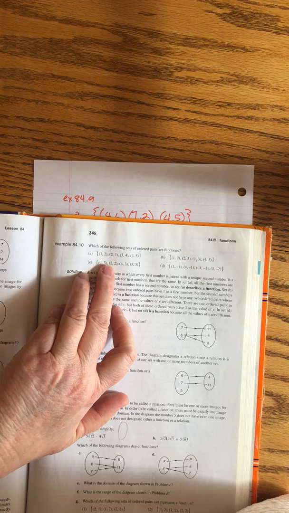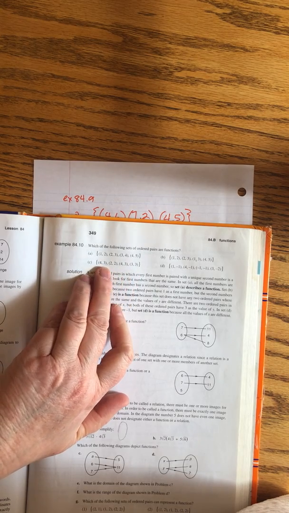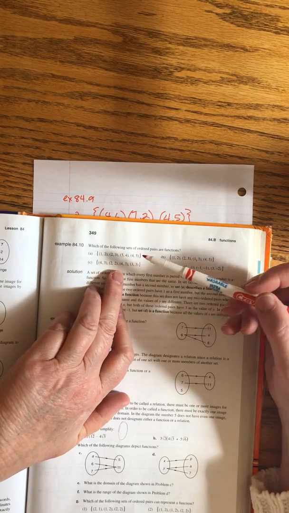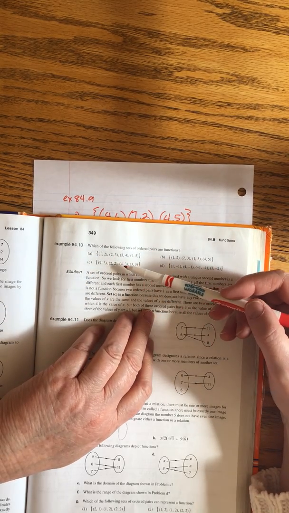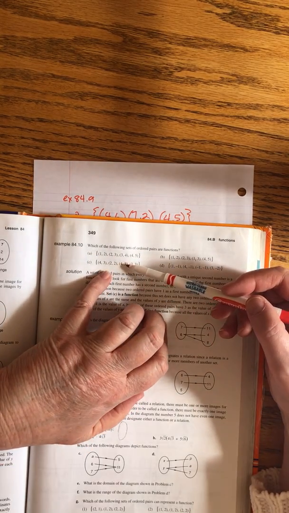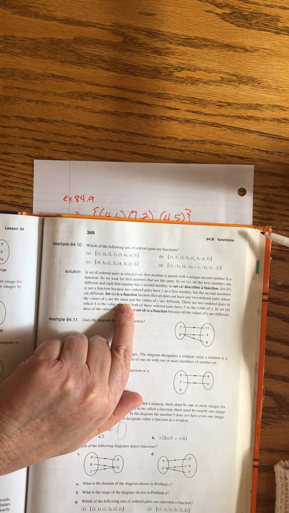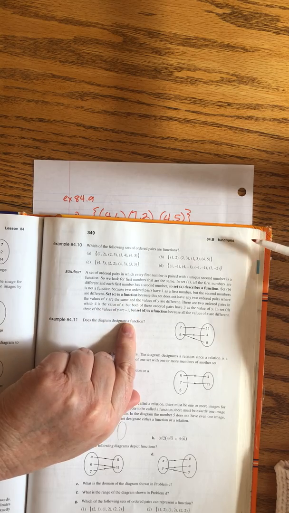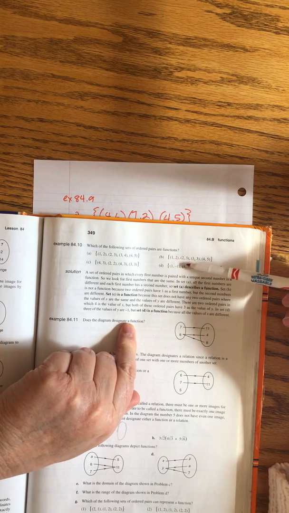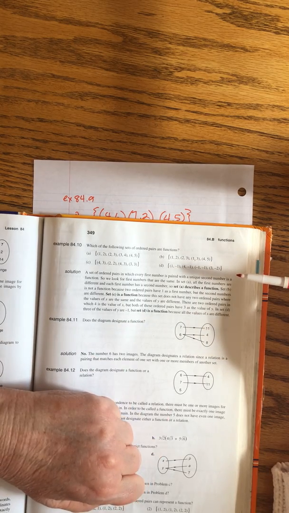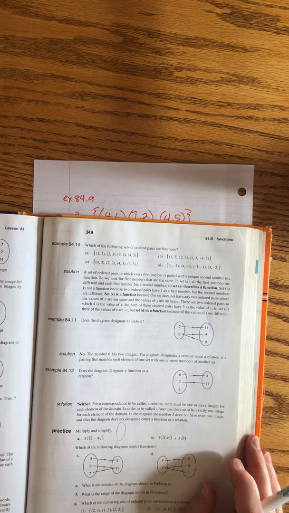C, 4, 2, 4, 3. Okay, it repeats the 4s. So then we look at the y's. This is 4, 3, and that's 4, 3. Okay, so both of the 4s are partnered with the same y value. So C is a function, yay. And then D, 1, 4, minus 1, 3. Okay, every single one of those x's is different. So as far as we can tell, D is a function. Okay, we're happy.